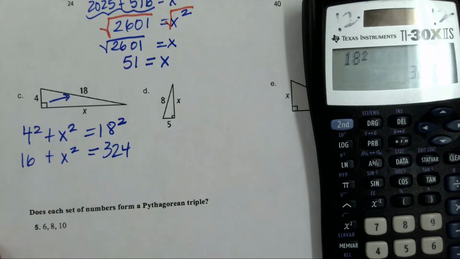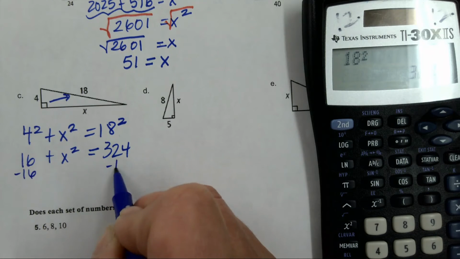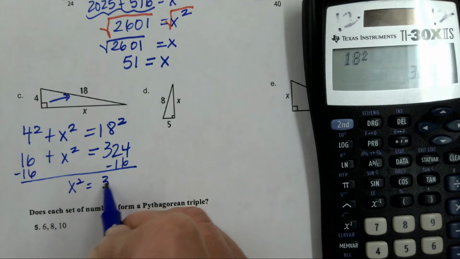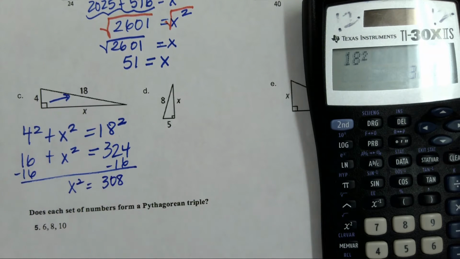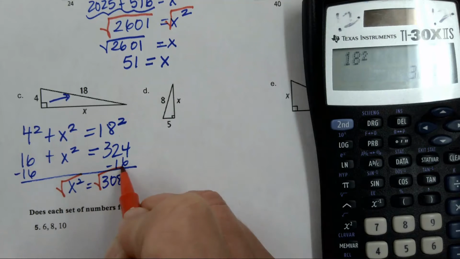Now I have to go back to my algebra days. This is why we take algebra before we do geometry. How do I solve this equation? Start by subtracting 16 from both sides. X squared is 308, I believe. Then I will take the square root of both sides.